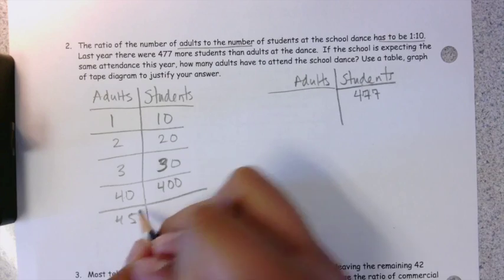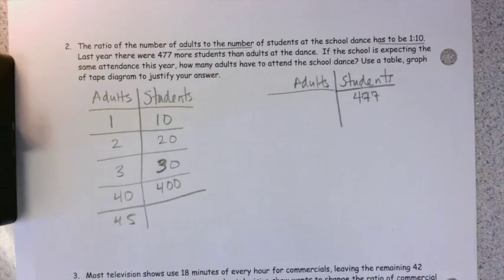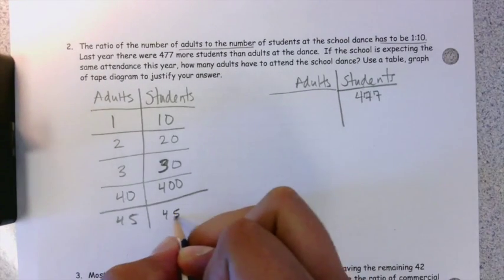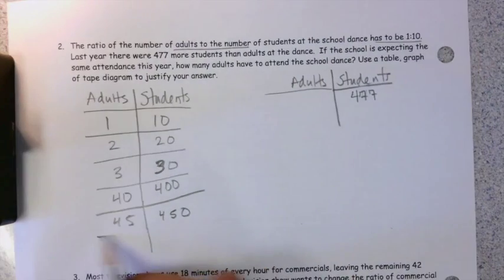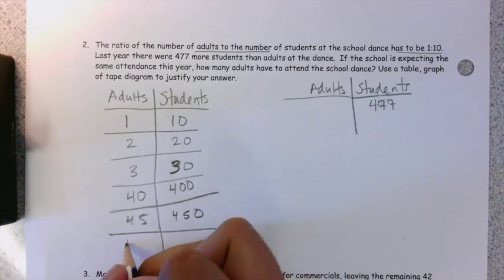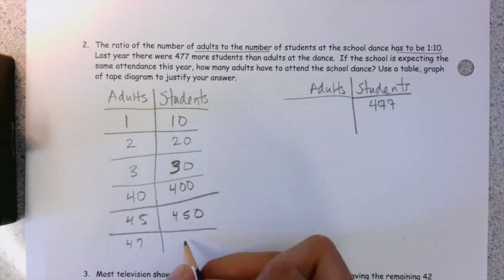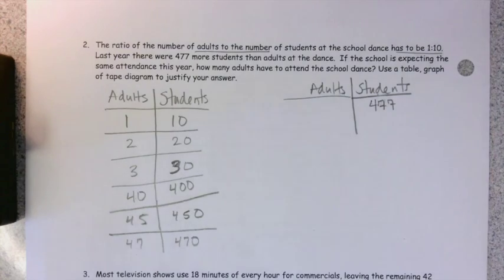If we do 45 adults, how many students is that? 450. If we do 47 adults, how many? 470. But that means you still have 7 students.